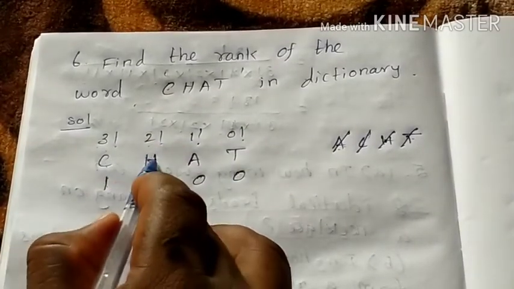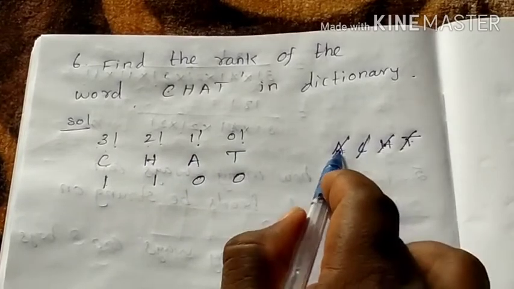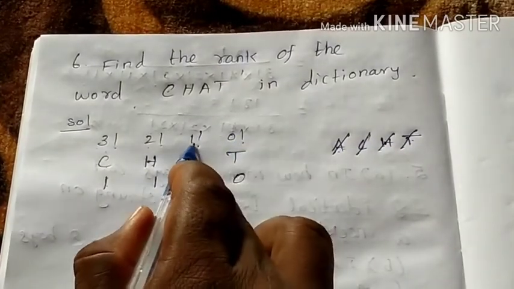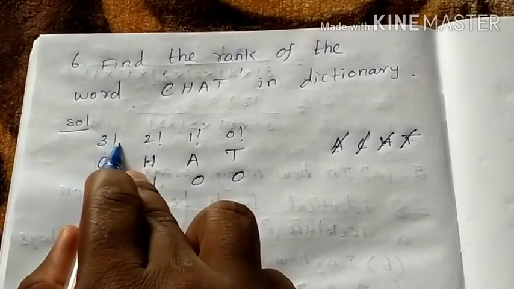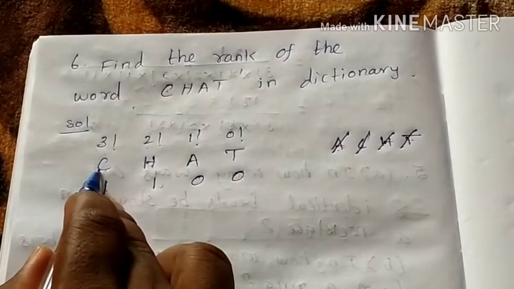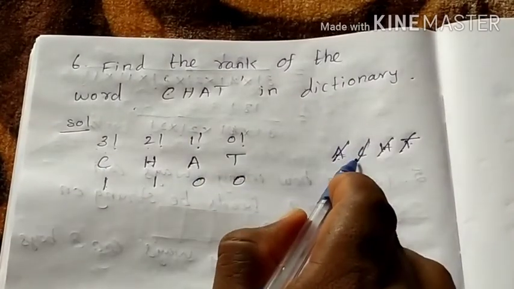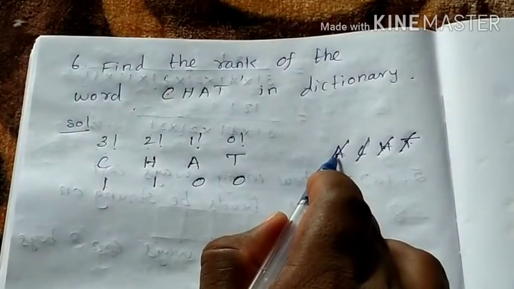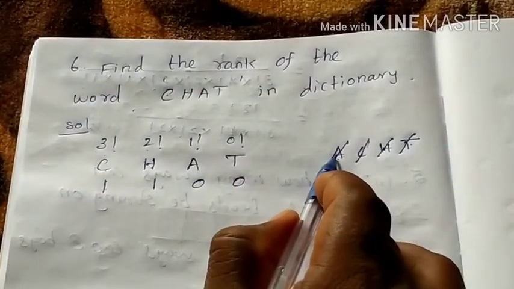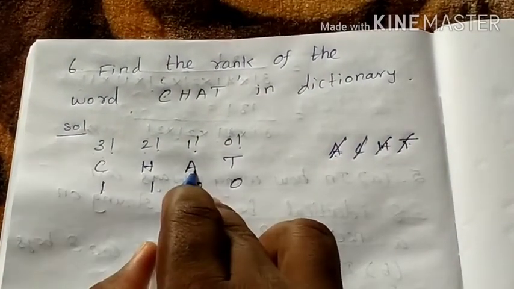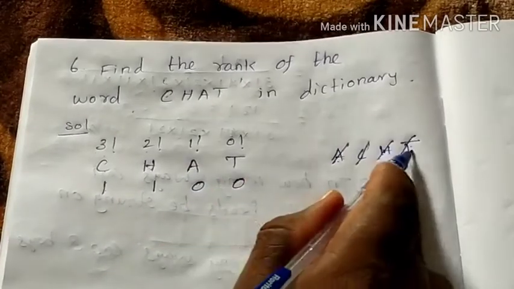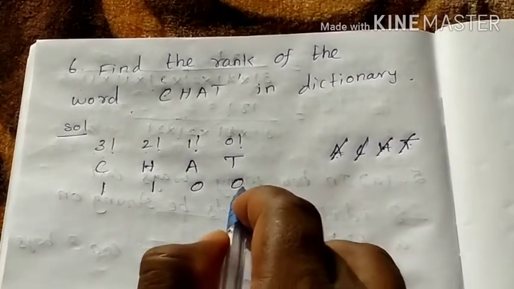First write the letters. Then write the alphabetical order. Also write the factorial values: 0 factorial, 1 factorial, 2 factorial, 3 factorial. Then consider the given word. Okay, C is here the second letter. So before it we get one letter. So 1. Then H. Before H we have one letter. So 1. Then consider A. Before A no letter appears. Then before T also no letters appear.